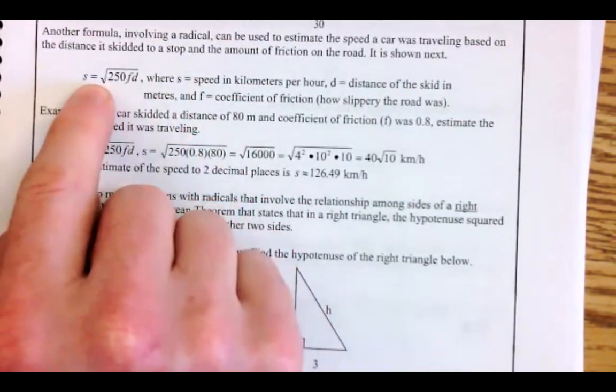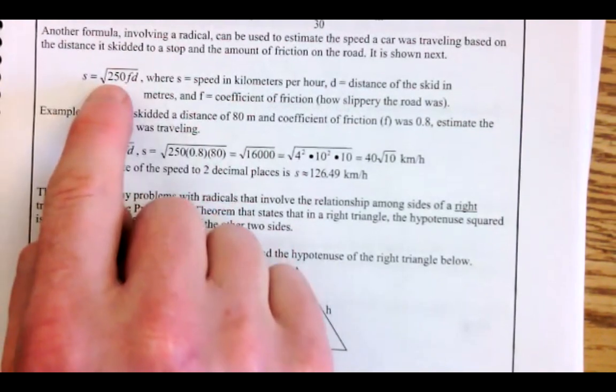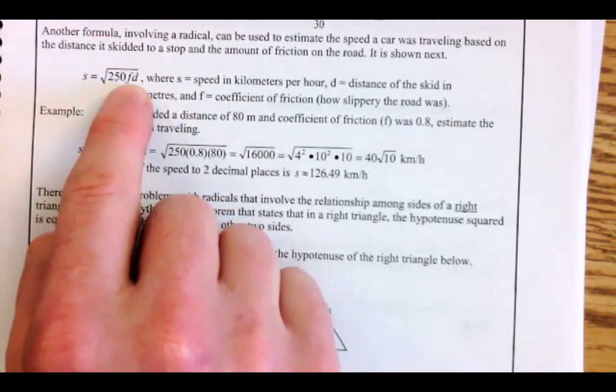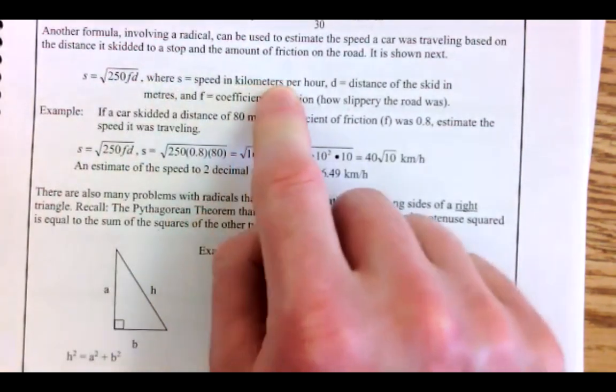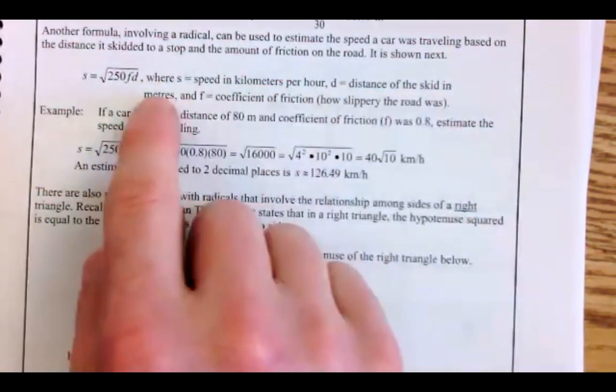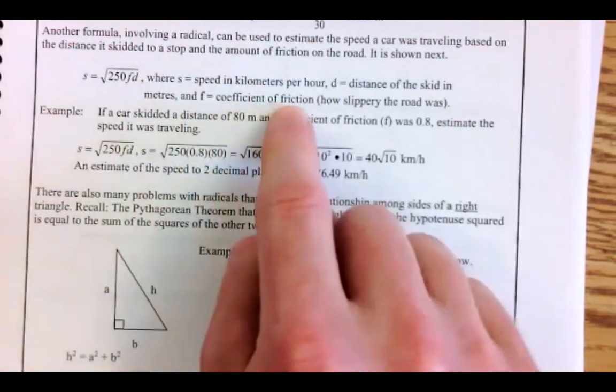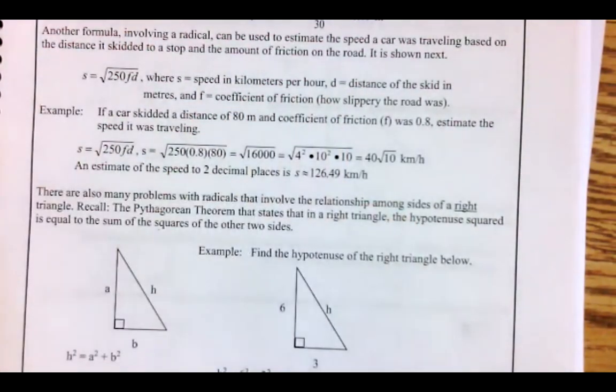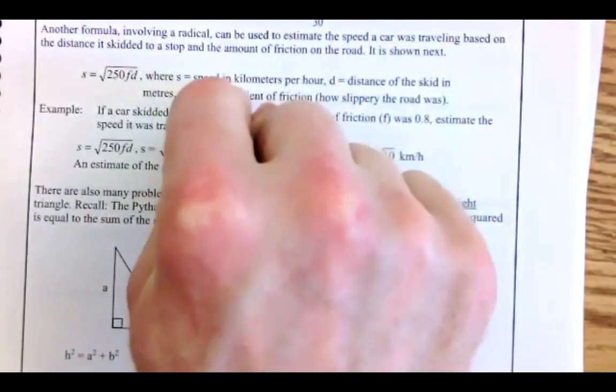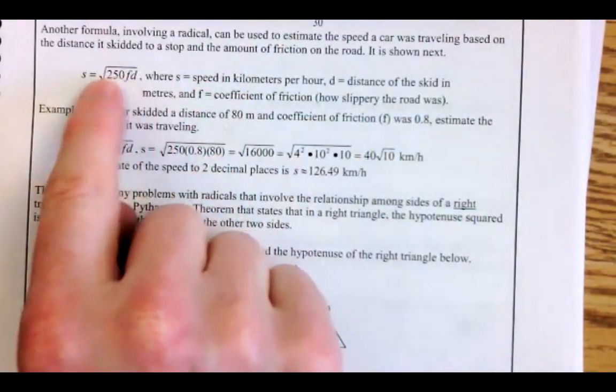What you need to focus on, you have 3 variables. S equals the root of 250FD. S is the speed in kilometers an hour. D is the distance of the skid in meters. And F is the coefficient of friction. You don't have to memorize any formulas. All this info will be there for you just the way it is here. Okay? So there's 3 variables.